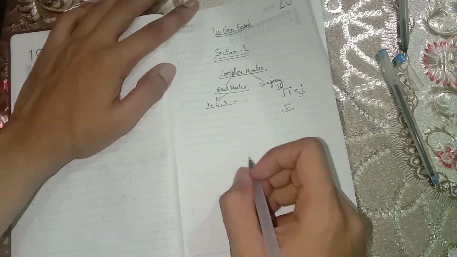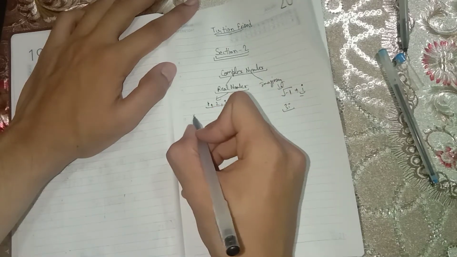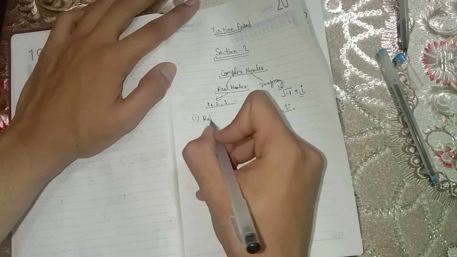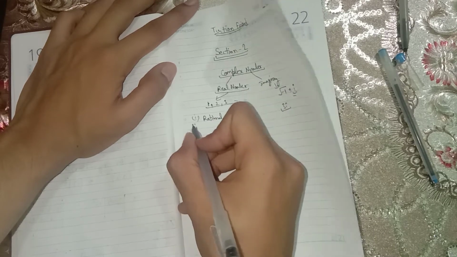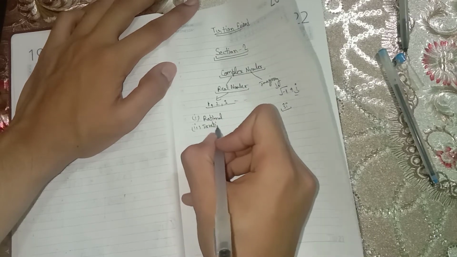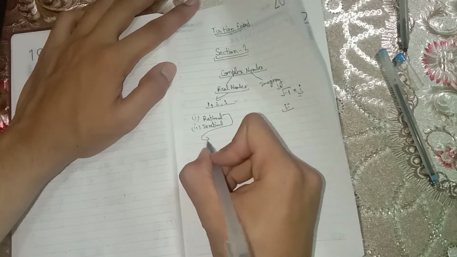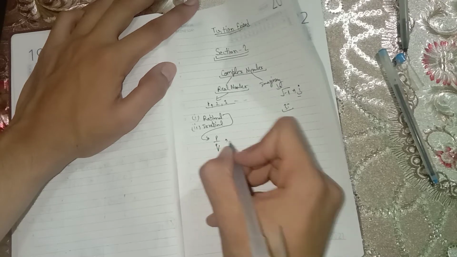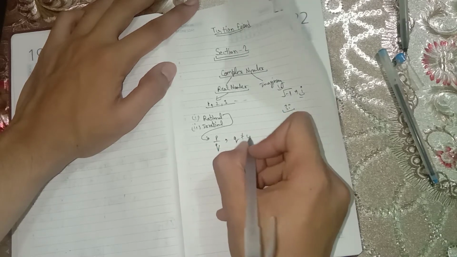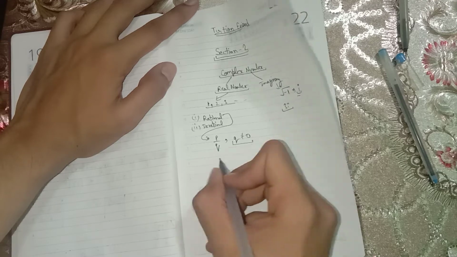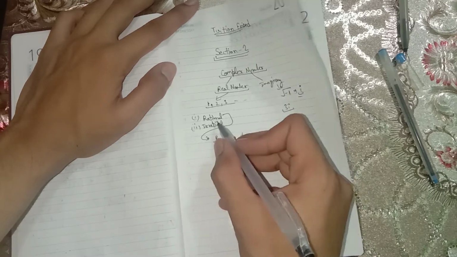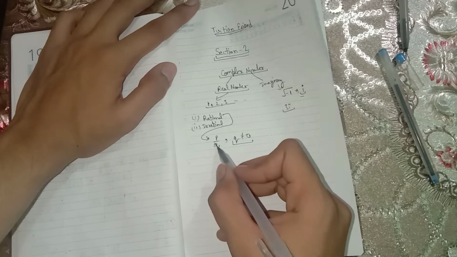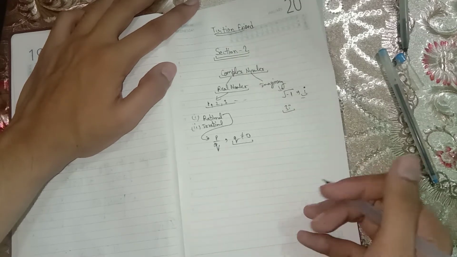Now in real number we have separate subdivisions, that is rational number and irrational number. The rational number is the number which is in the form of p by q, where q does not equal 0. If q is 0, then it would become infinite and it will not be a rational number. So what we need to remember is p by q, in which q does not equal 0.